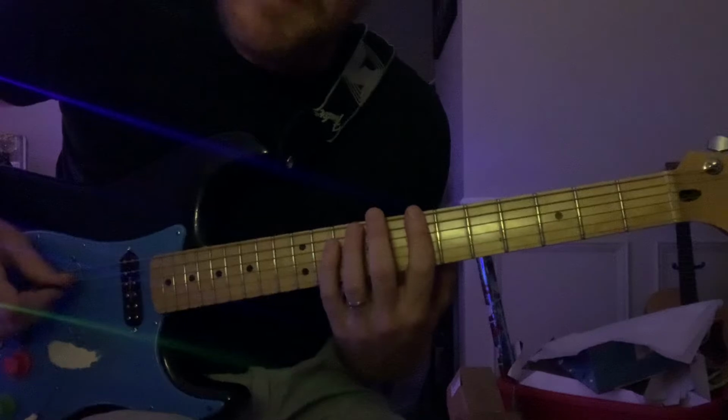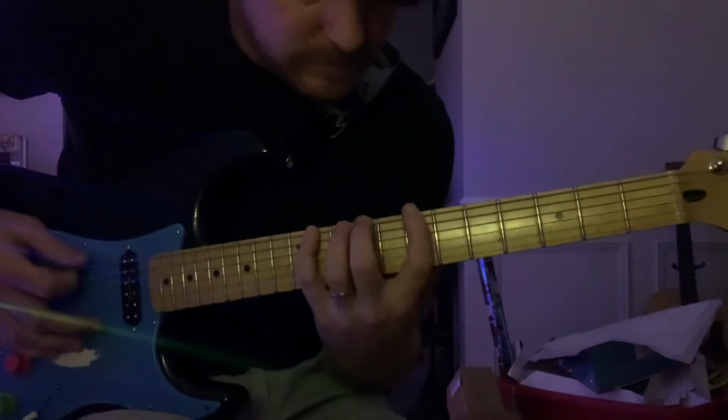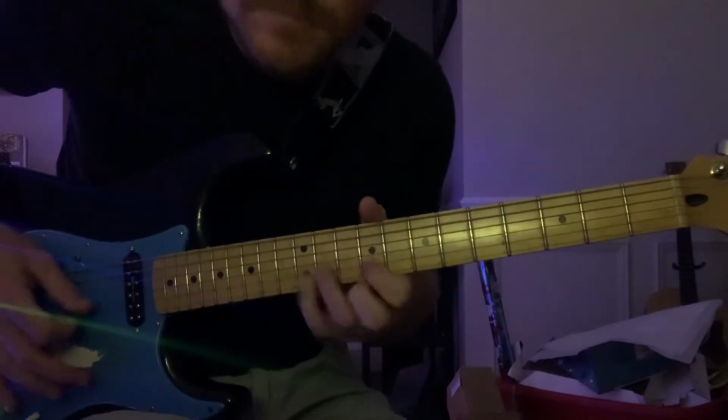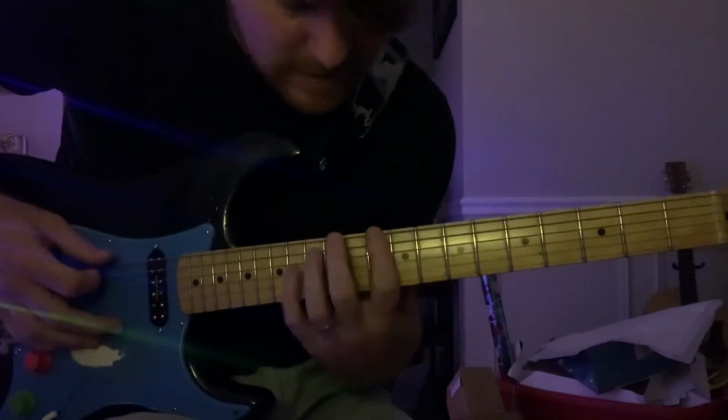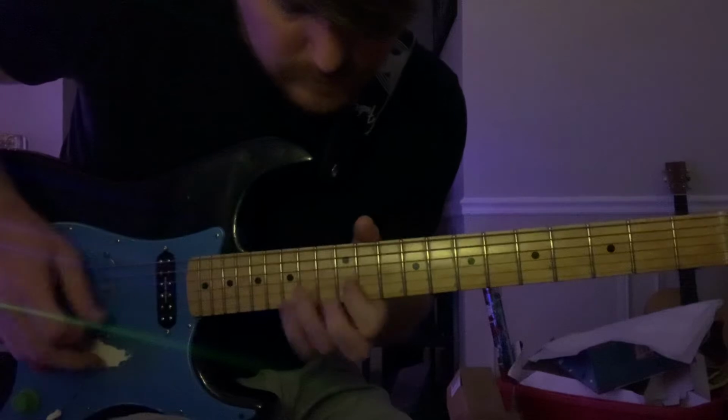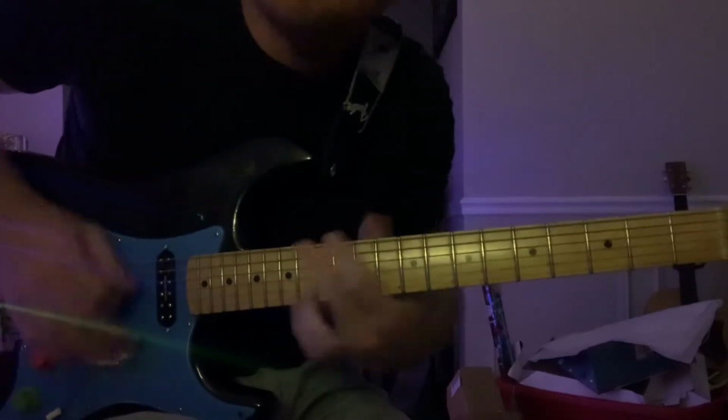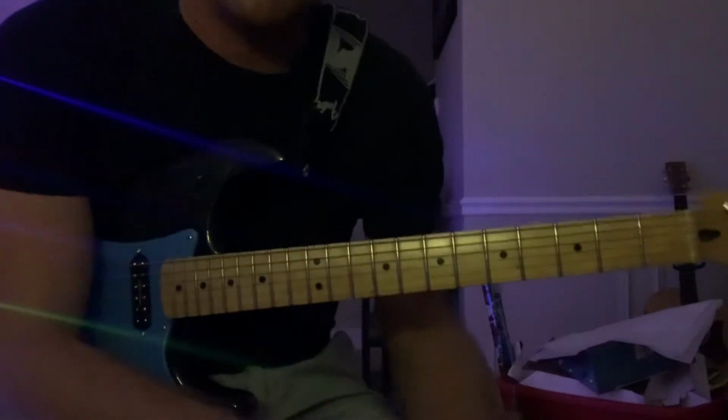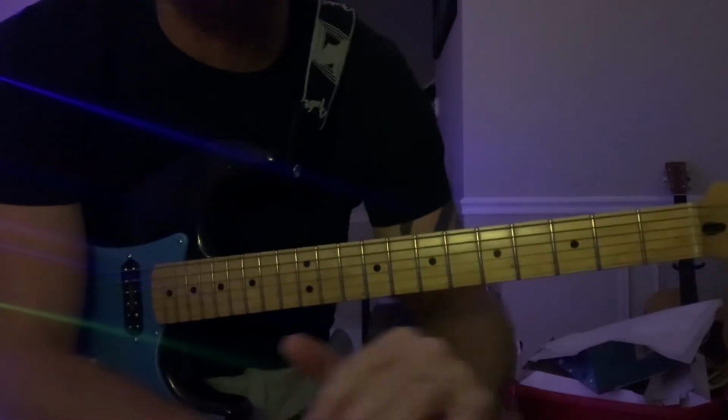I moved that up to B. I'm going to do the same pattern. If I move up to D, I'm going to do the same pattern. Okay, so using that, now we can find our relative minor.